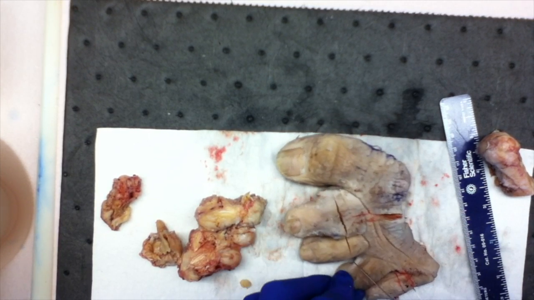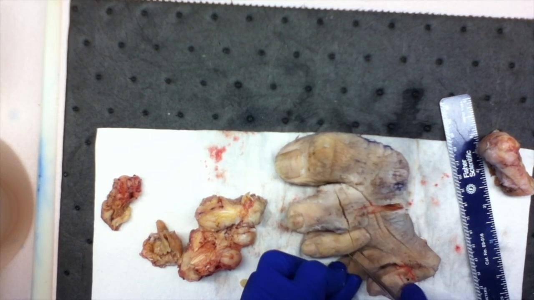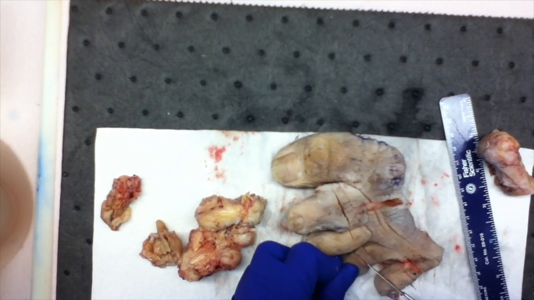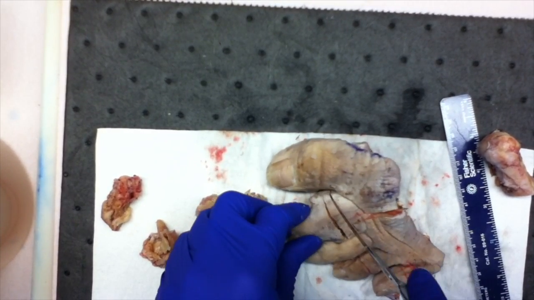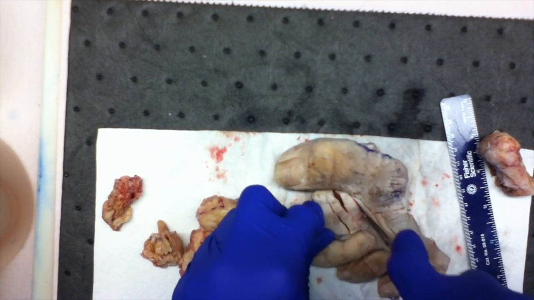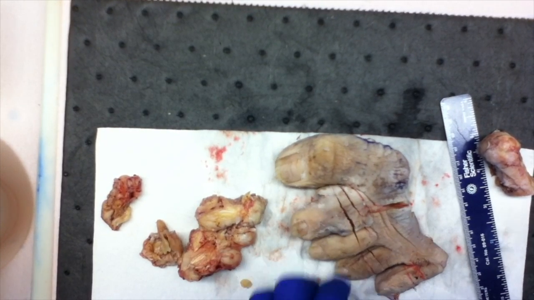Third middle phalange is firm. So the MRI is good, but can't always nail it. So I'm going to use the snips today.